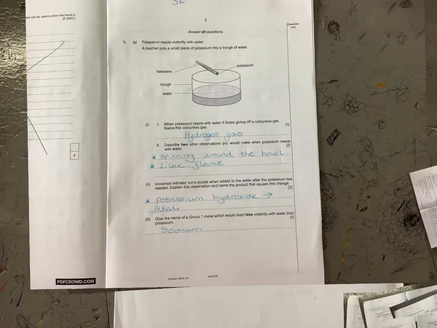This question then says, when potassium reacts with water, it fizzes, giving off a colourless gas. Name that colourless gas. It's hydrogen. Describe 2 other observations that you can make when potassium reacts with water. Spinning around the bowl, lilac flame, you'll also hear a squeaky pop, which would come from the hydrogen gas. Universal indicator turns purple when it's added to the water after the potassium has reacted.